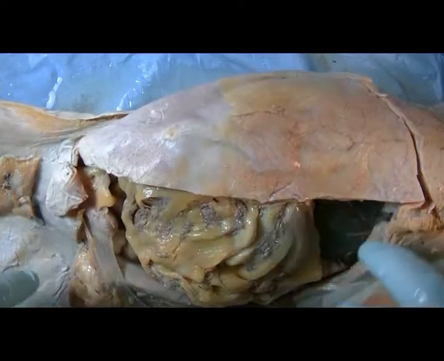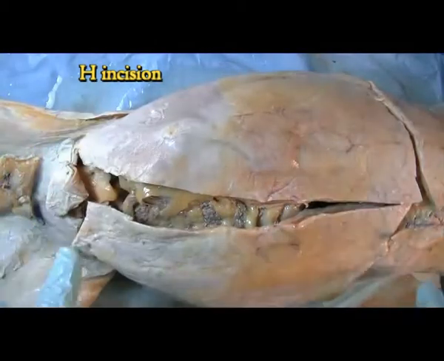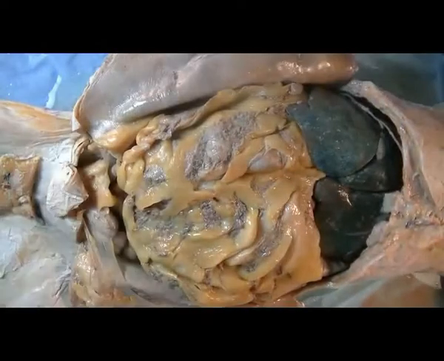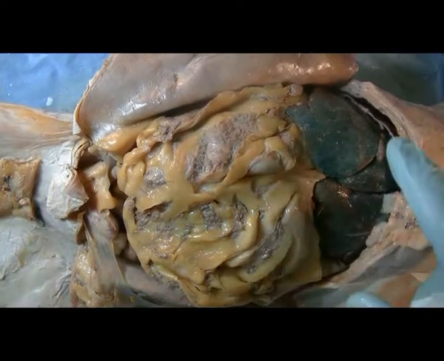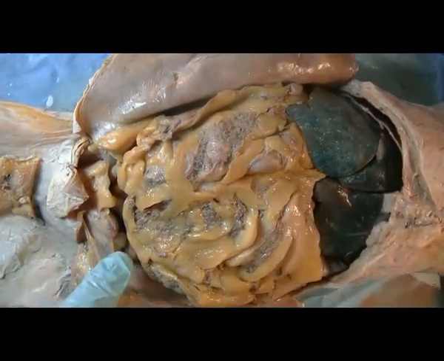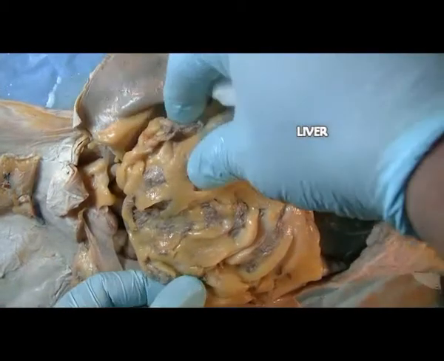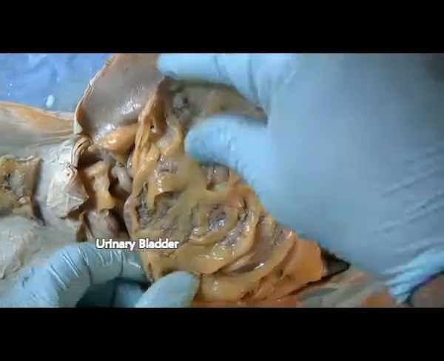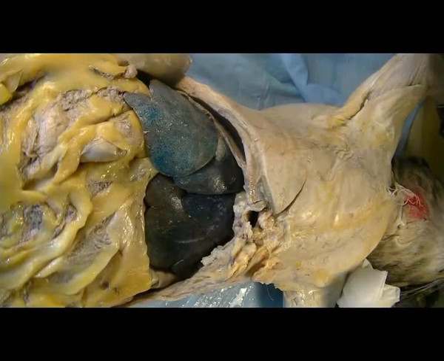I've made an H incision to open the abdominal wall, and you can see that it's an H shape by this configuration. Here's my H. So I open the flap, and you can see some of the features which we will review. Here's the liver. Down here you can see the urinary bladder, and this skirt which covers the small intestine is the greater omentum, and under the greater omentum is the small intestine.